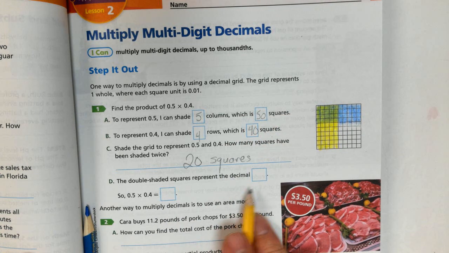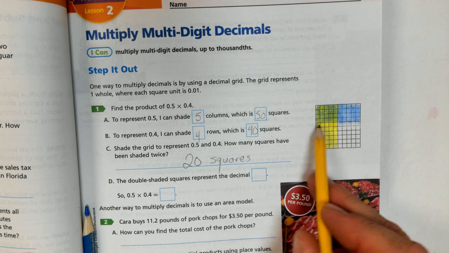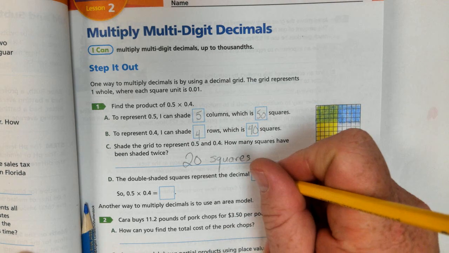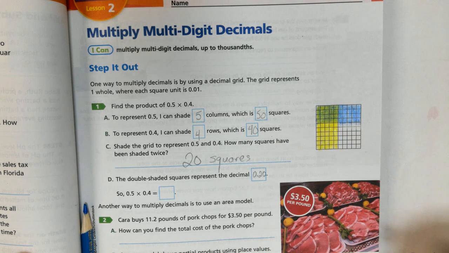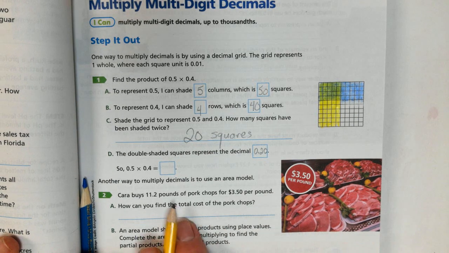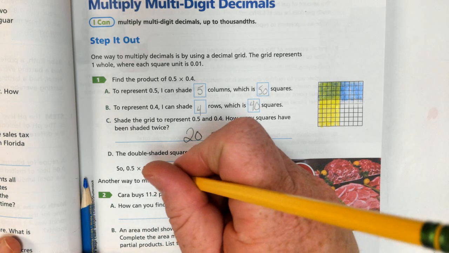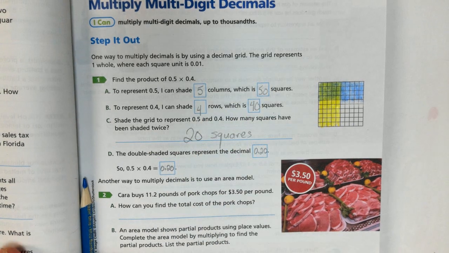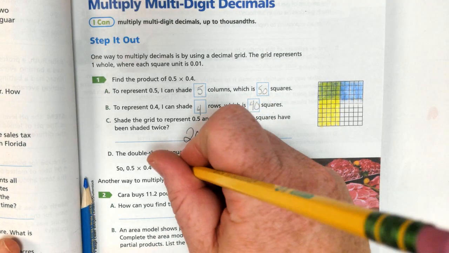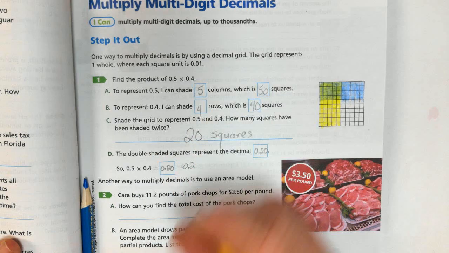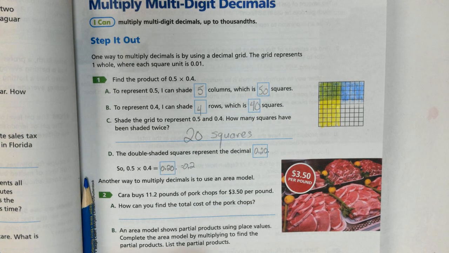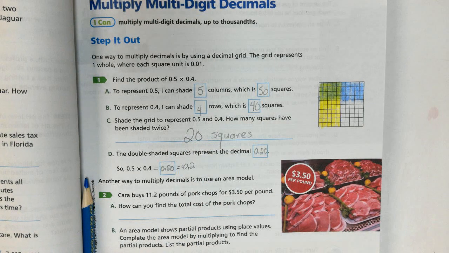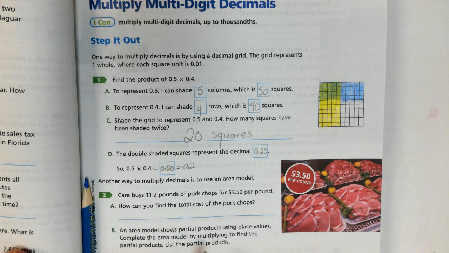And the double shaded squares represent the decimal product. Well, if it's 20 squares shaded, that's 20 out of 100, which would be 20 hundredths, which would be 0.20. So 5/10 times 4/10 is 20 hundredths, or it could be written 2/10. They don't have a box for me there, but just to show you, these two numbers are equivalent. These are equal. 2/10, 20 hundredths.